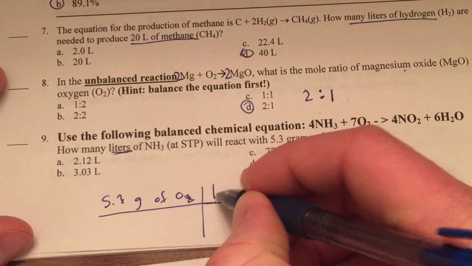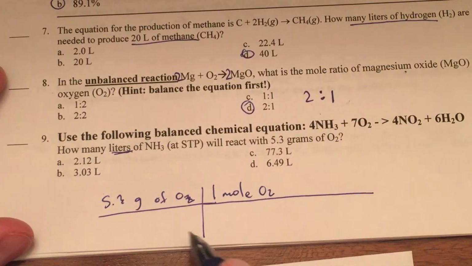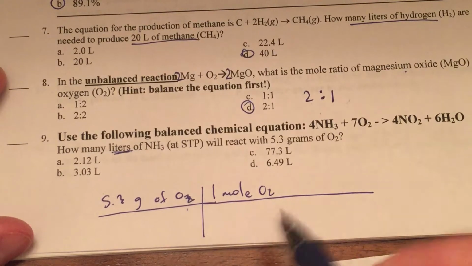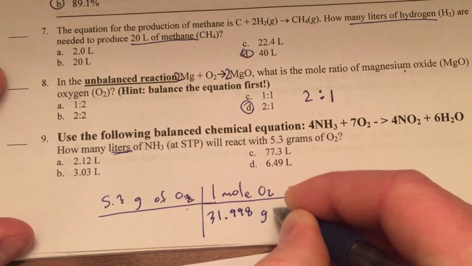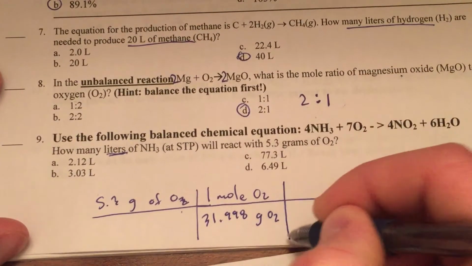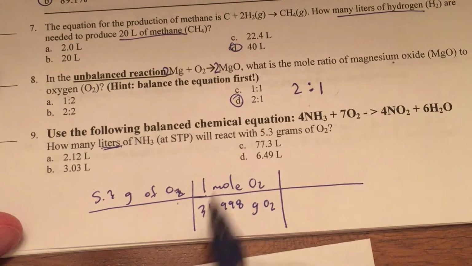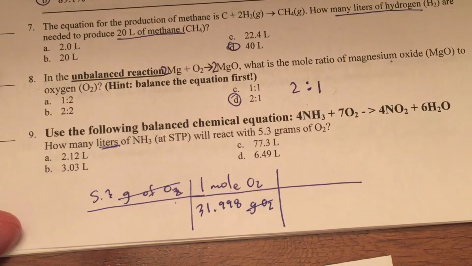So in order to do that, 1 mole of O2 we know is equal to the molar mass of O2. So hopefully you know how to calculate the molar mass of O2. It is 31.998. That comes straight from the periodic table. If you don't know that, you can look up on Moodle how to do that. So that cancels grams. Grams leaves me with moles of O2.